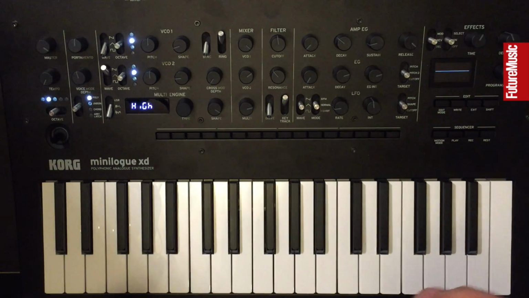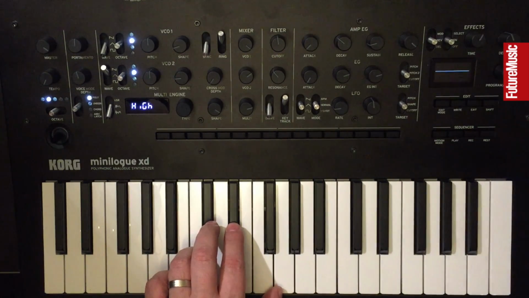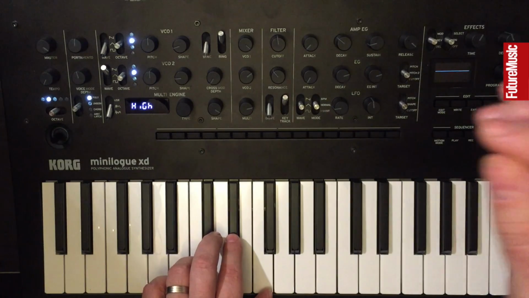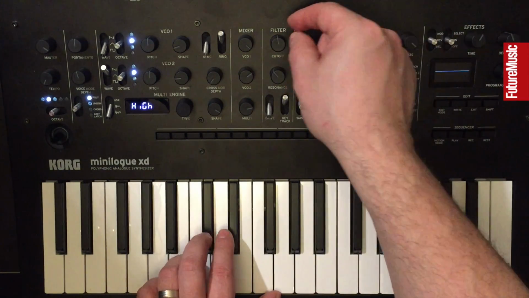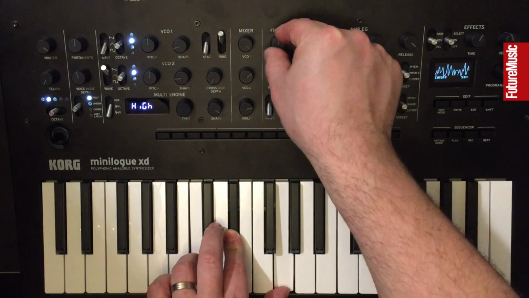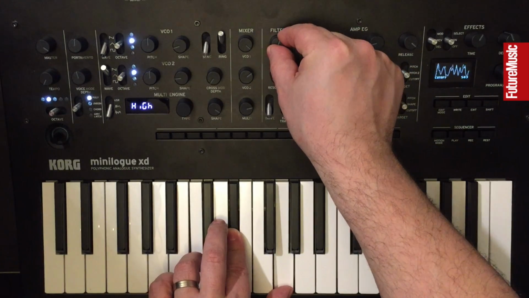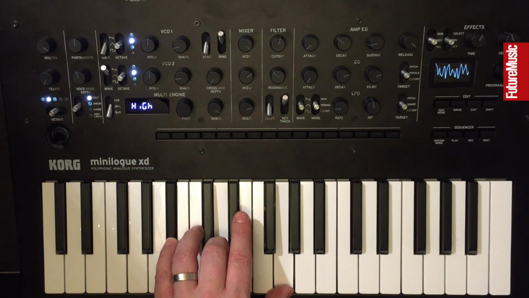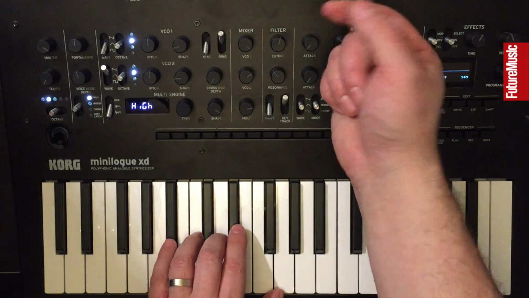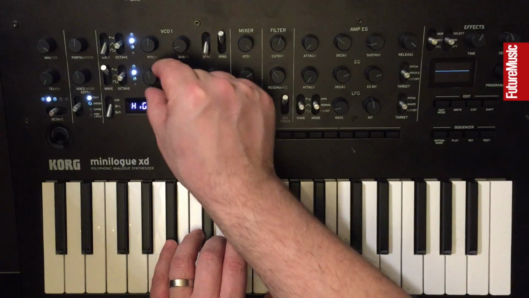Now at the moment that's quite a hard sounding sound, so this is where we start to employ the filter. And first of all, I'm going to pull down the cutoff. I'm going to add a little bit more detuning as well, actually, just to thicken the sound slightly.